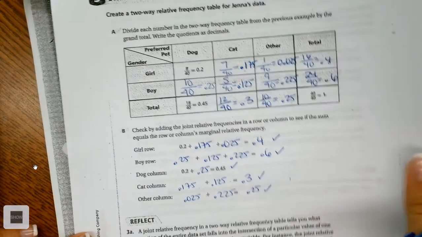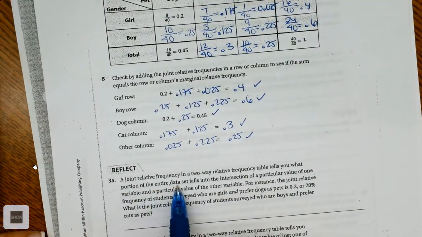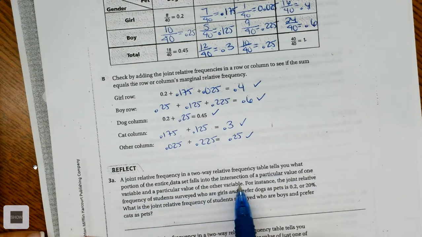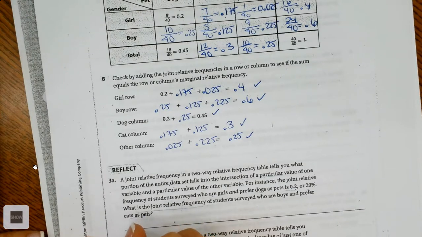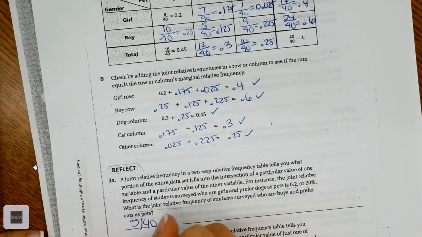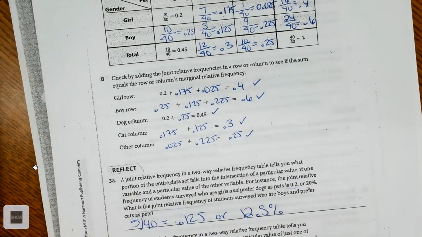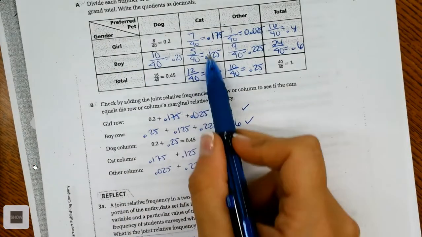A joint relative frequency in a two-way relative frequency table tells you what portion of the entire data set falls into the intersection of a particular value of one variable and a particular value of another variable. For instance, the joint relative frequency of students surveyed who are girls and prefer dogs as pets is 0.2 or 20%. What is the joint relative frequency of students surveyed who are boys and prefer cats as pets? Boys and cats, what do you guys get? 5 out of 40, which is 0.125, or 12.5%. Right? Boys and cats.